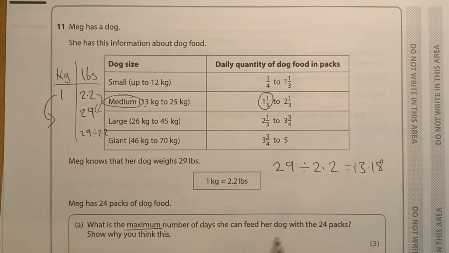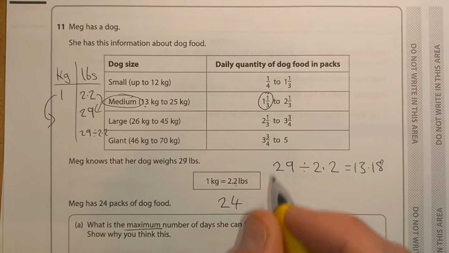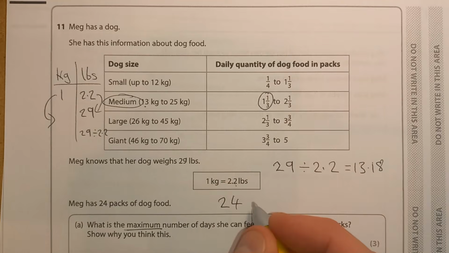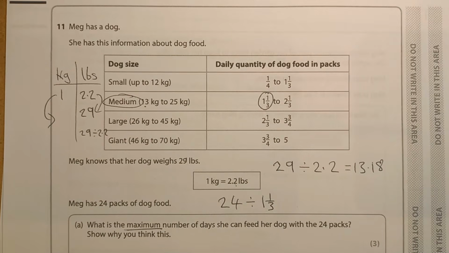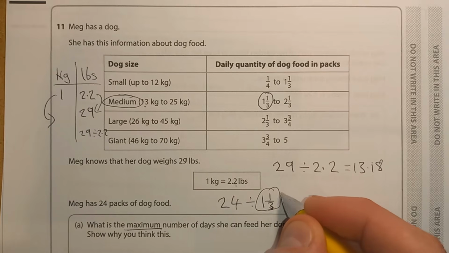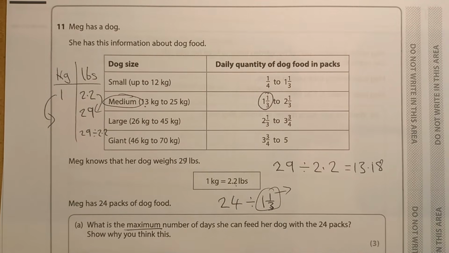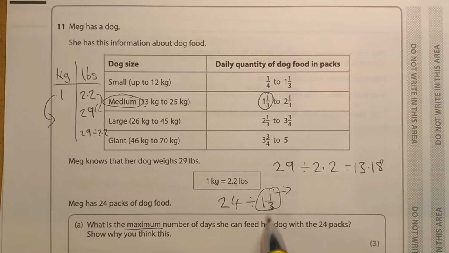So what we want to do is say, well, if we've got 24 packs of food, we want to know how many 1 1/3s fit into it. So 24 divided by 1 1/3. Now that might be a little bit fiddly to do. So what I'm going to do with this 1 1/3 is I'm going to convert it. Instead of being a mixed number, I'm going to convert it into an improper fraction.